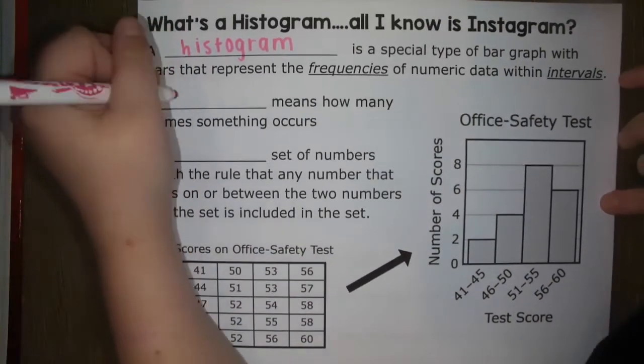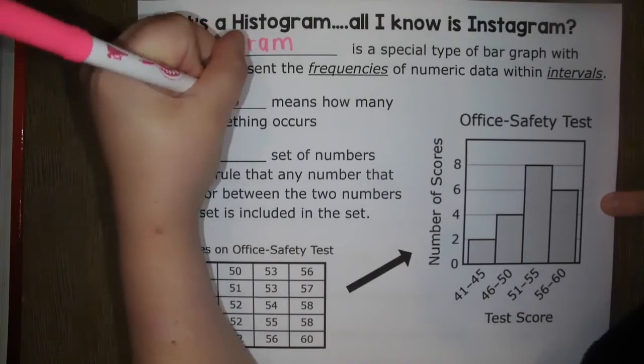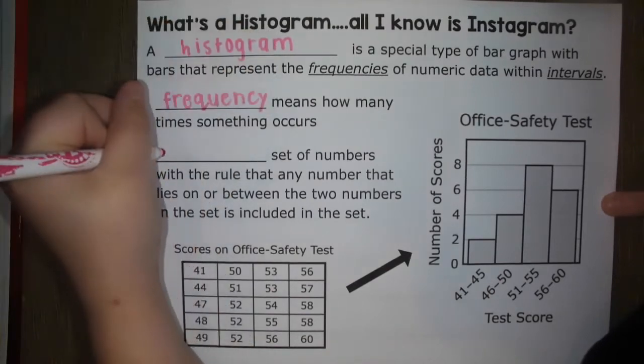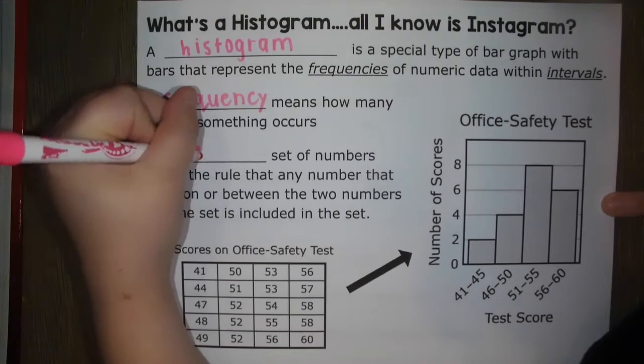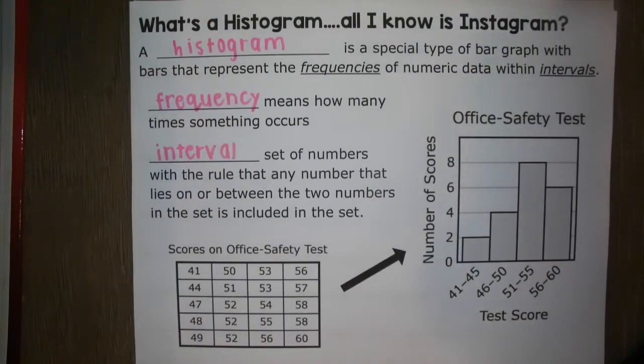And when I say frequency, I really mean the number of times that something is occurring. And when I say an interval, I'm talking about a set of numbers with the rule that any number that lies on or between those two values is included in the set, okay?